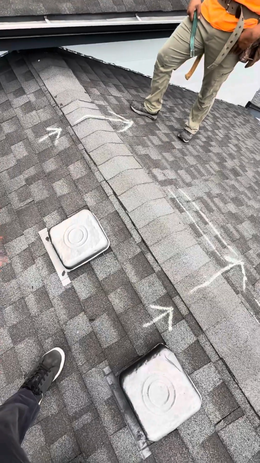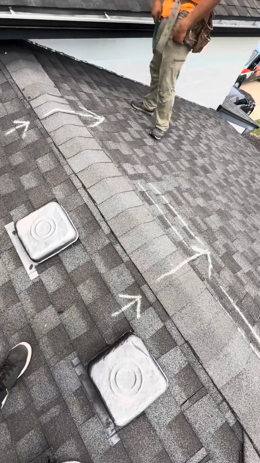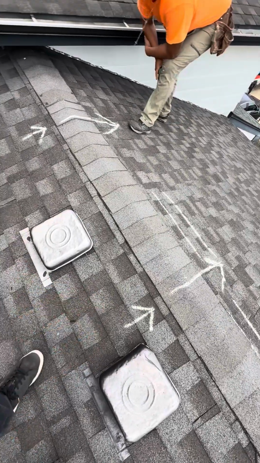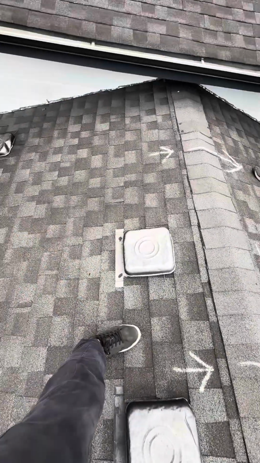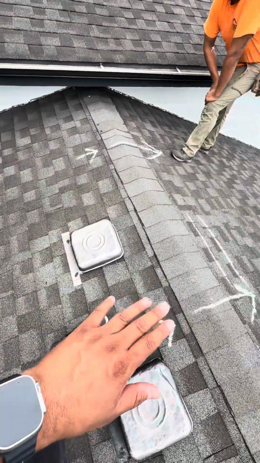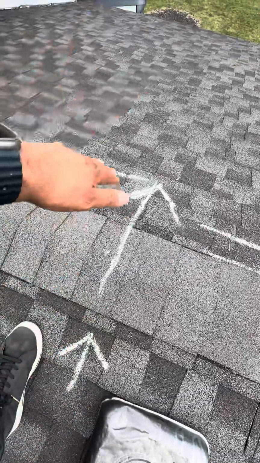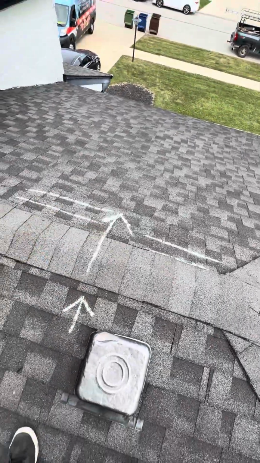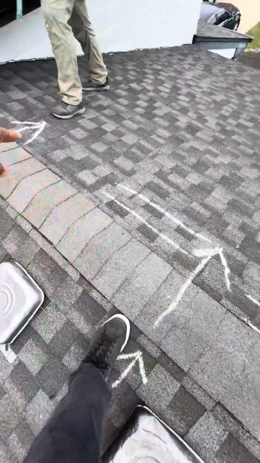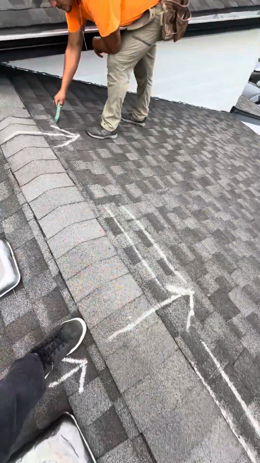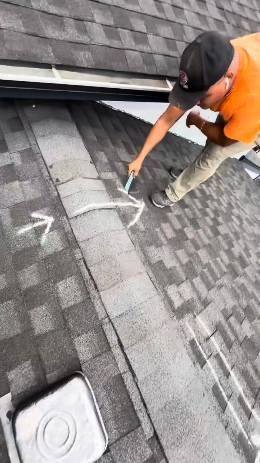So in order for us to properly have it ready to install the new shingles, we must lay down the new felt paper and overlap the slope 6 to 8 inches. In order for us to be able to do that, we must take out the first 2 rows of shingles here. Okay, so let's just go and see how.